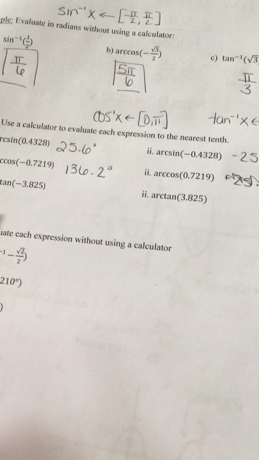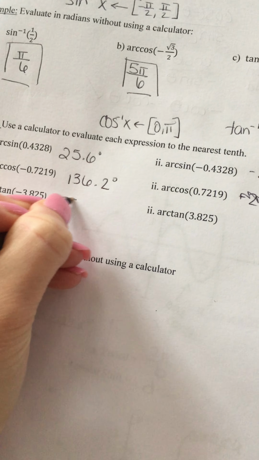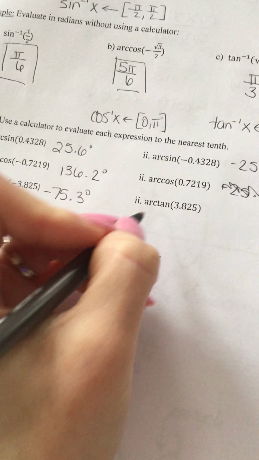All right, and then I'm just going to give you the answers for the last one. It should be negative 75.3 and then positive 75.3.